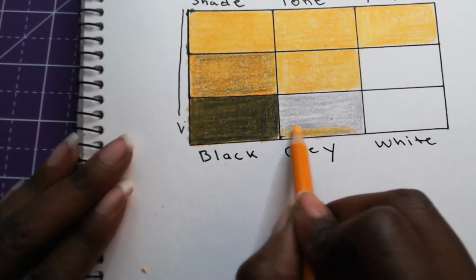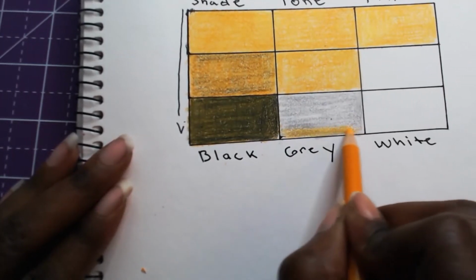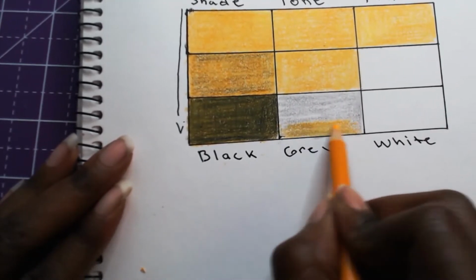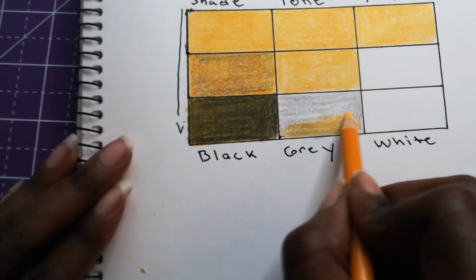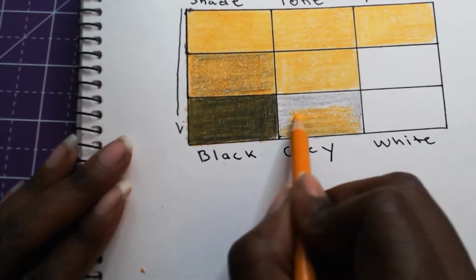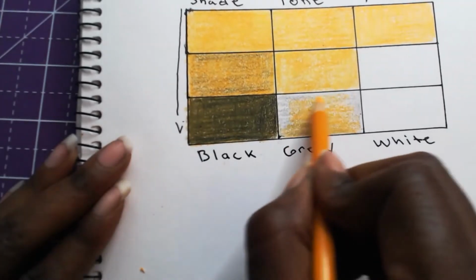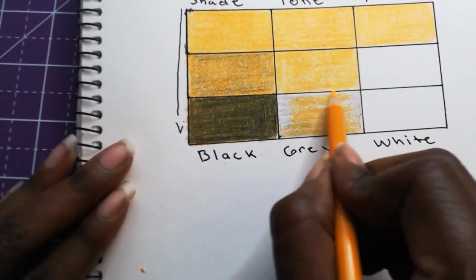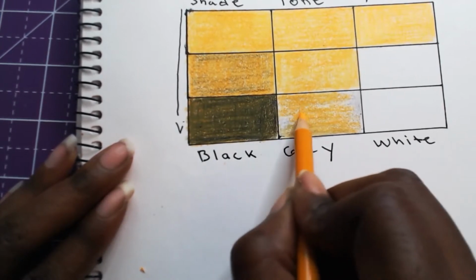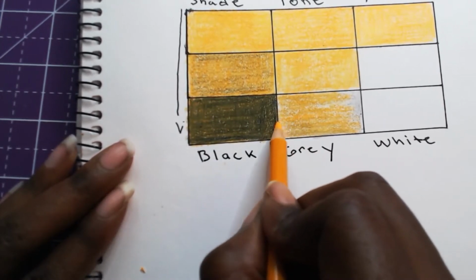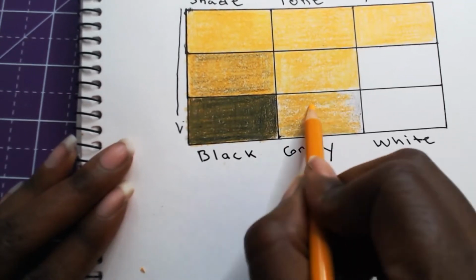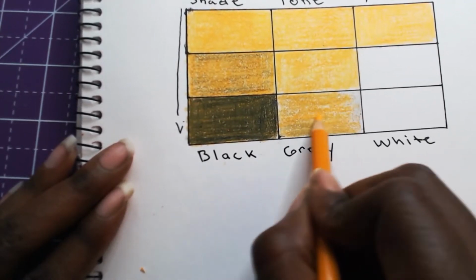And look at that. It still has that orange color, but the intensity definitely changes. And I don't know if you guys can see that on camera, but it's almost like it's a darker orange, but it's still orange.